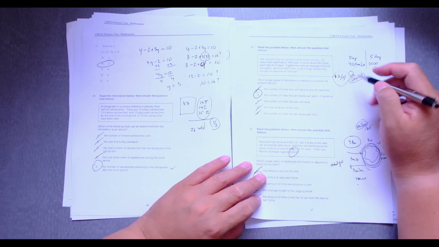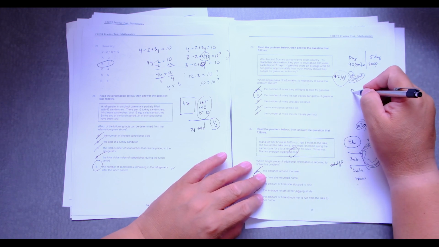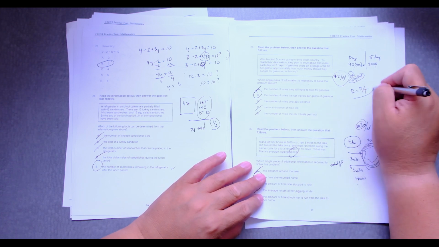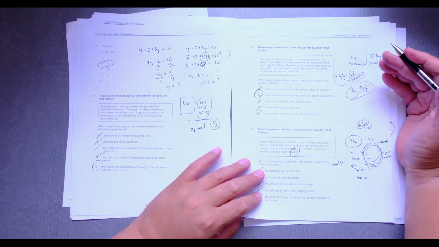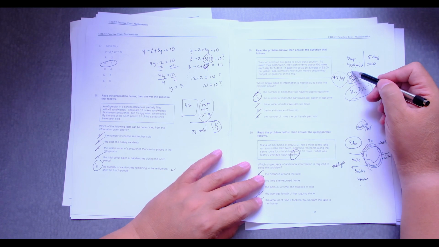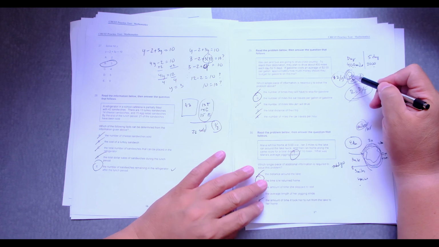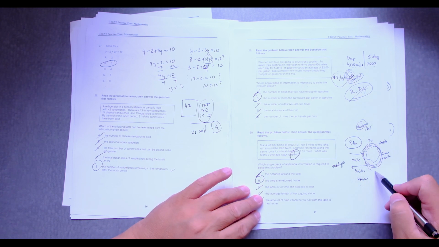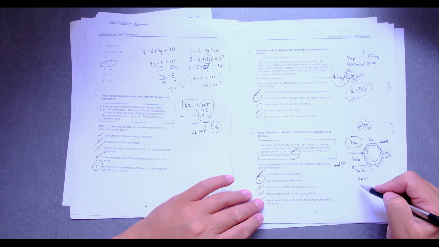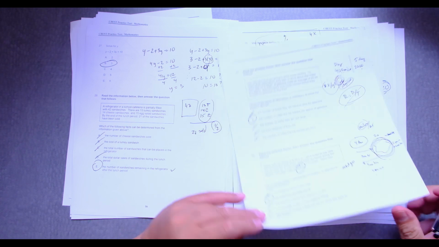This one, same thing. I did not have to have rate equals distance over time. Sort of common sense if you have a car. You need to know how much fuel this car spends. This one's about drawing a picture of the lake, and then you don't know what time they came back, so you don't know what the average speed is.